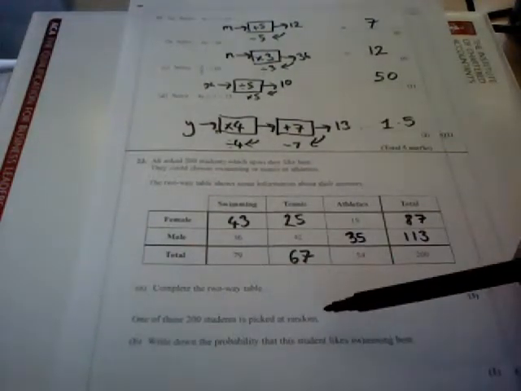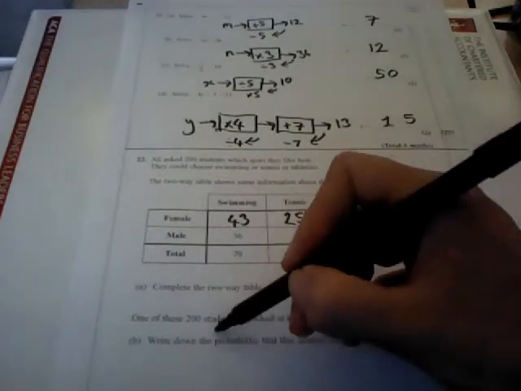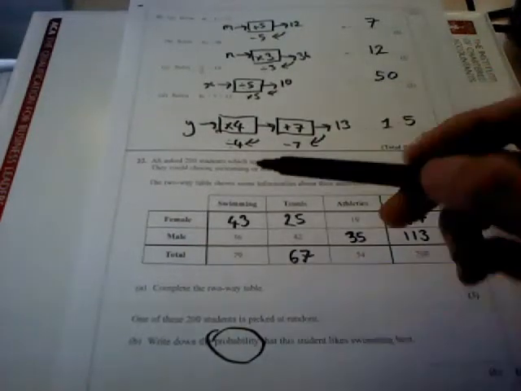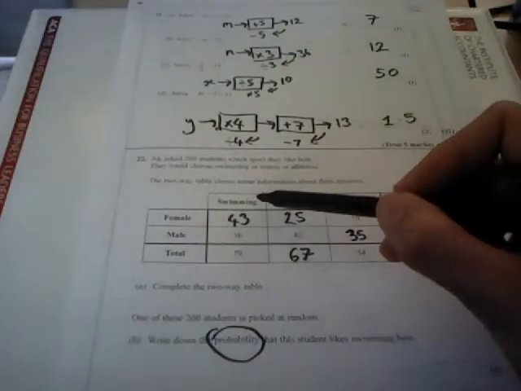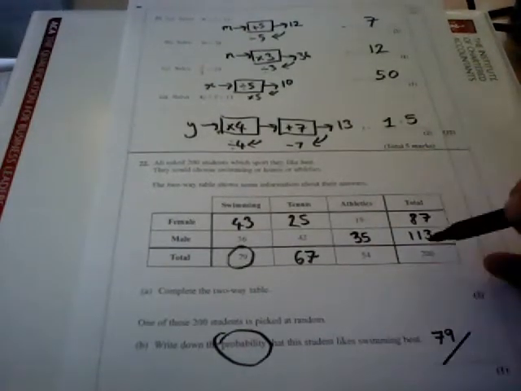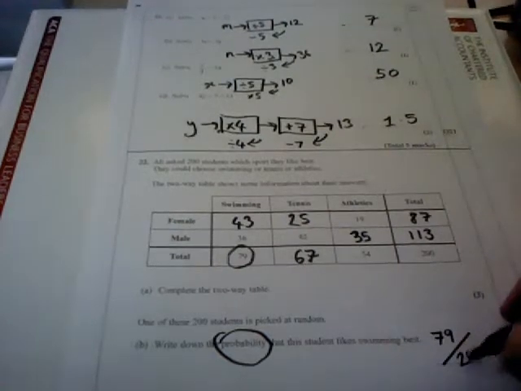One of these 200 students is picked at random. Write down the probability, so we're looking for a fraction or a percentage, that this student likes swimming best. Okay, well the number of people who liked swimming best, the total number was 79, so it must be 79 out of, and then the grand total of people was 200, so it's out of 200.